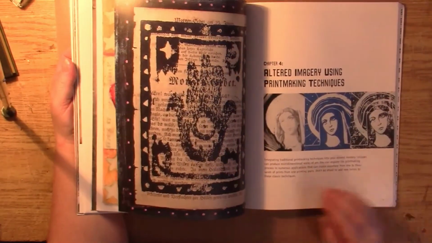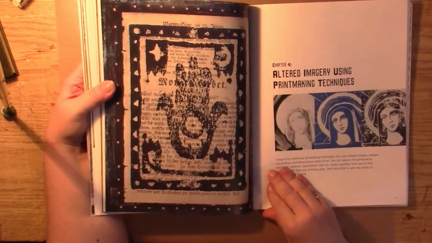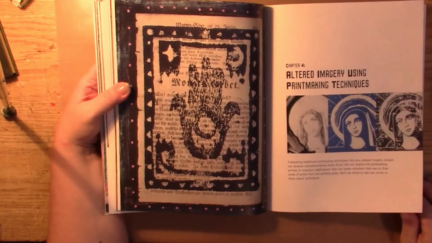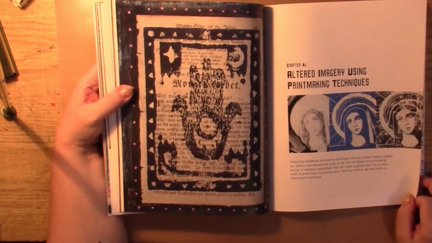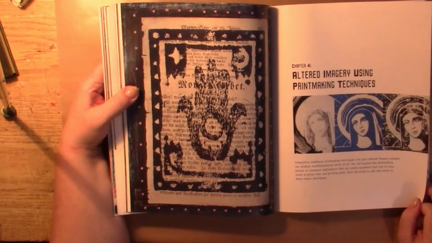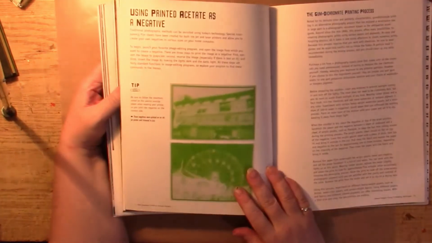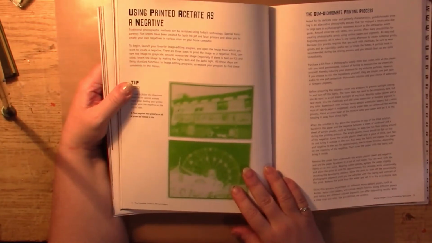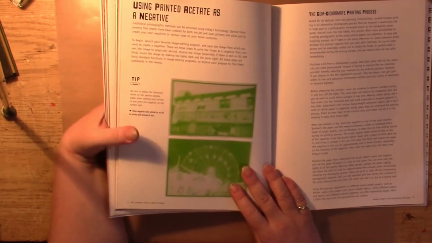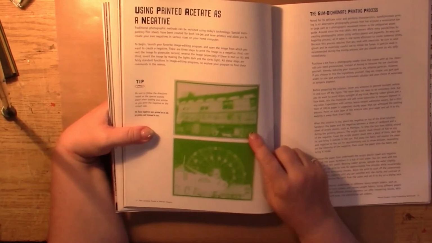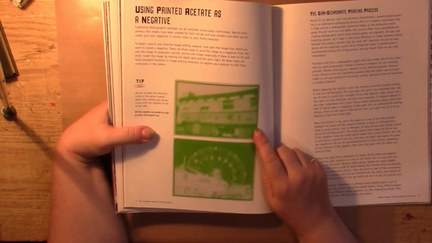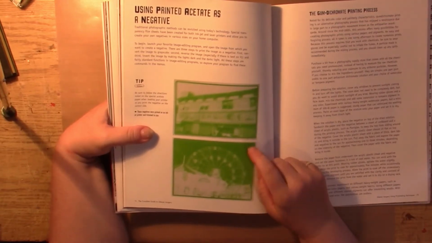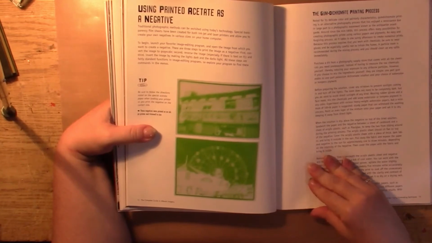Okay, so printmaking techniques. Now this is probably before the invention of the jelly plate. So let's see what it says. Okay, using acetate as a negative. These negatives were printed on an inkjet printer and trimmed to size. That's cool. I don't know if I could do that or not.